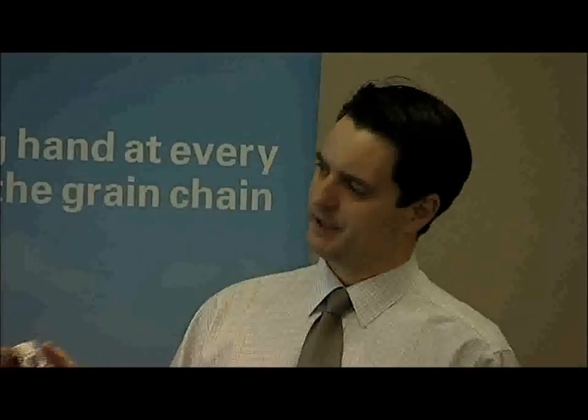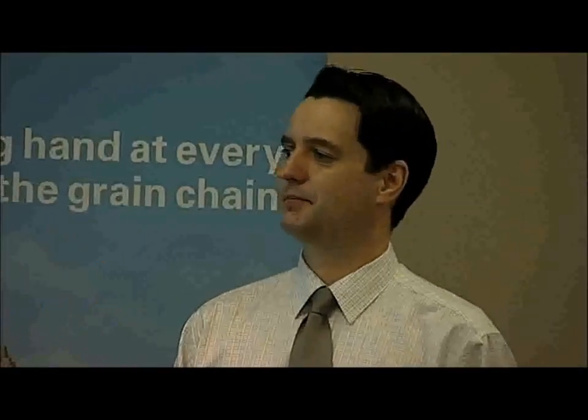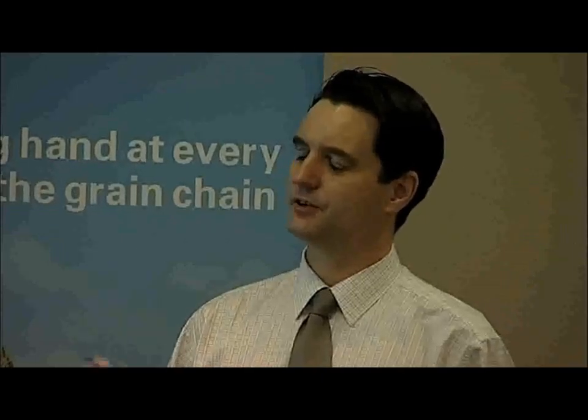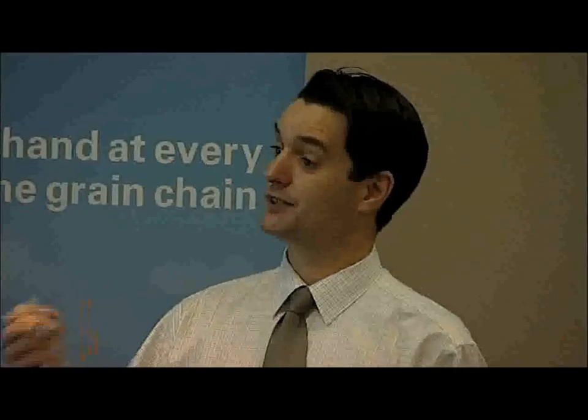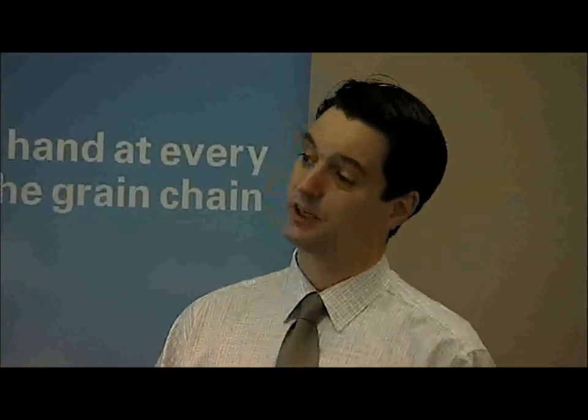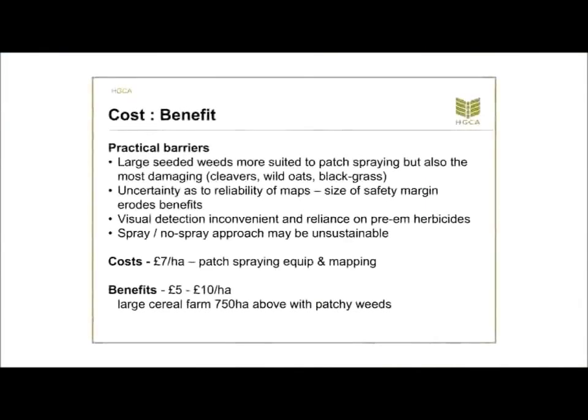But studies that have been done and practical applications have shown that, after taking into account our costs, which is both for the tagging equipment and the patch spraying, which we're going to look at about £7 a hectare, there's a benefit of about £5 to £10 a hectare on a largish cereal farm. And again, you've got to have a variation there.